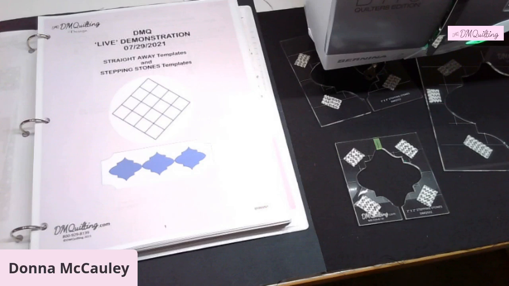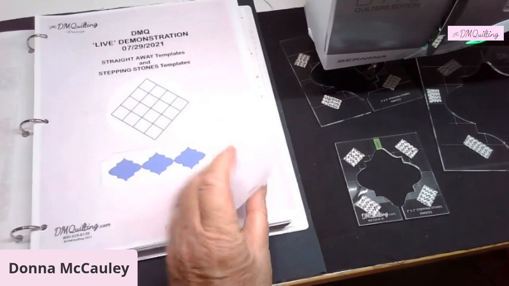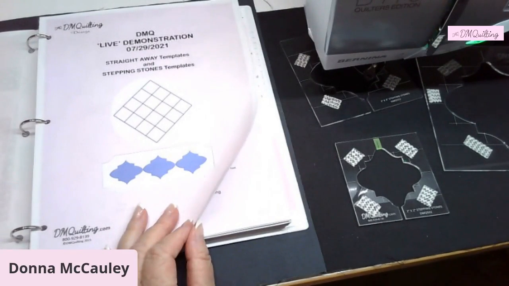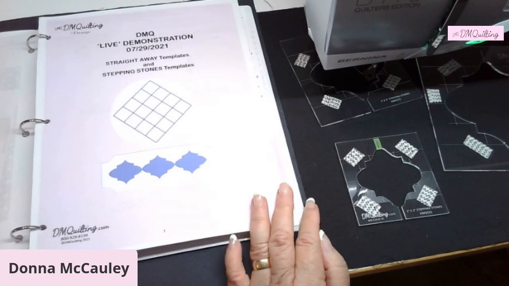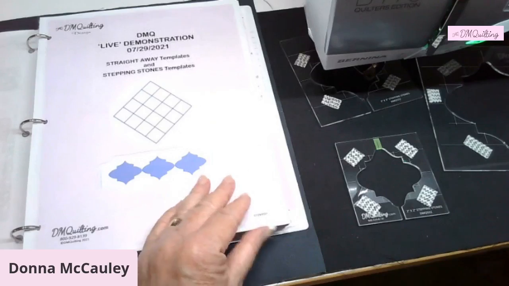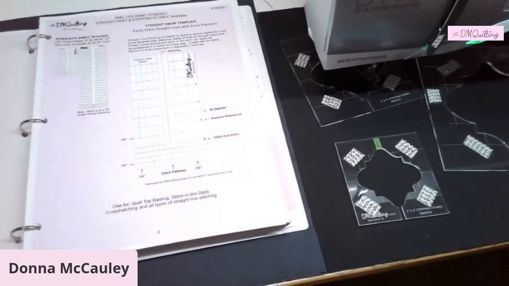Let's take a look here and see what we have going. This is our cover page, and these are kind of typical of what I'll be using. It helps you identify what we're going to be talking about with some images of what's there. First page here is our straightaway templates.